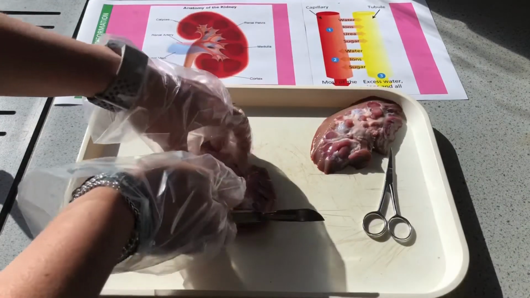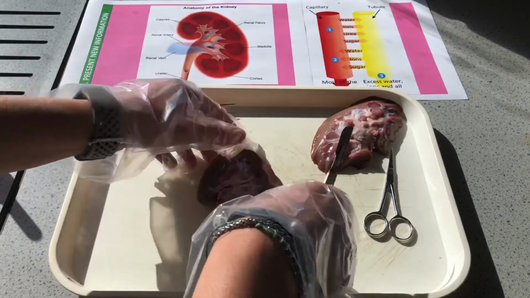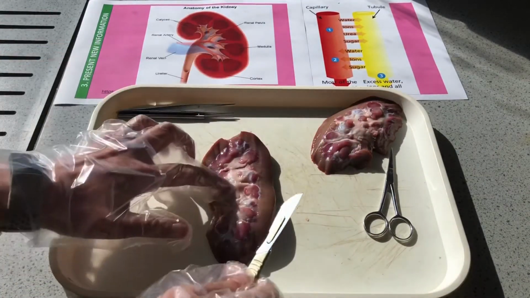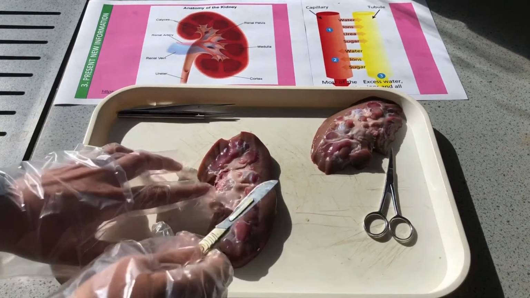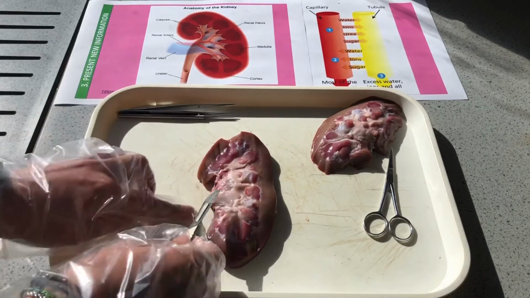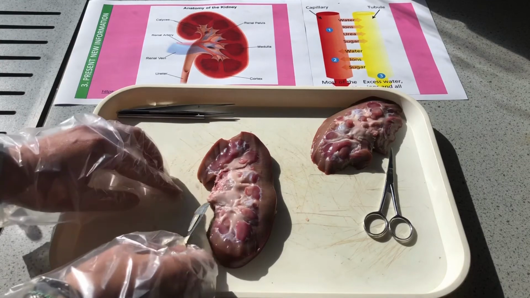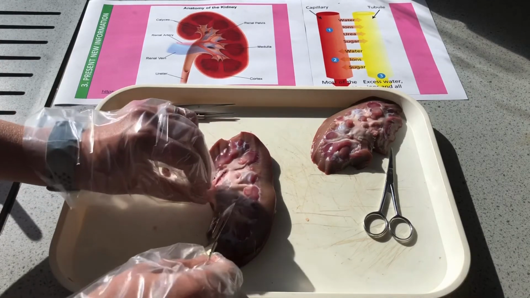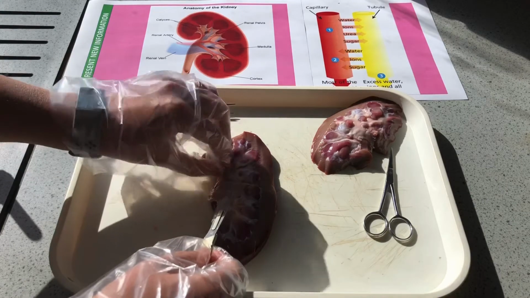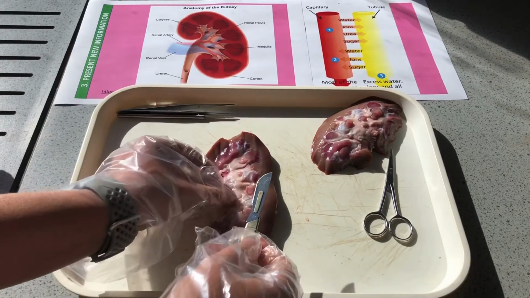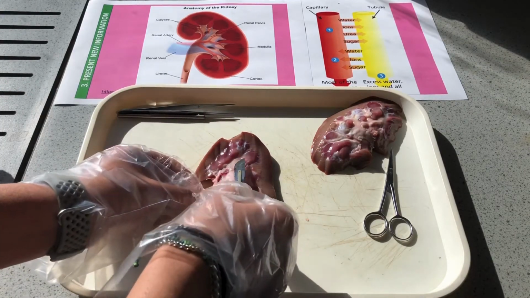I'm just going to discard that bit. So there is my kidney, and if we refer to the picture here, we can see here is that central point, where all of those tubes will filter in. It's not the best kidney in the world, to be honest.